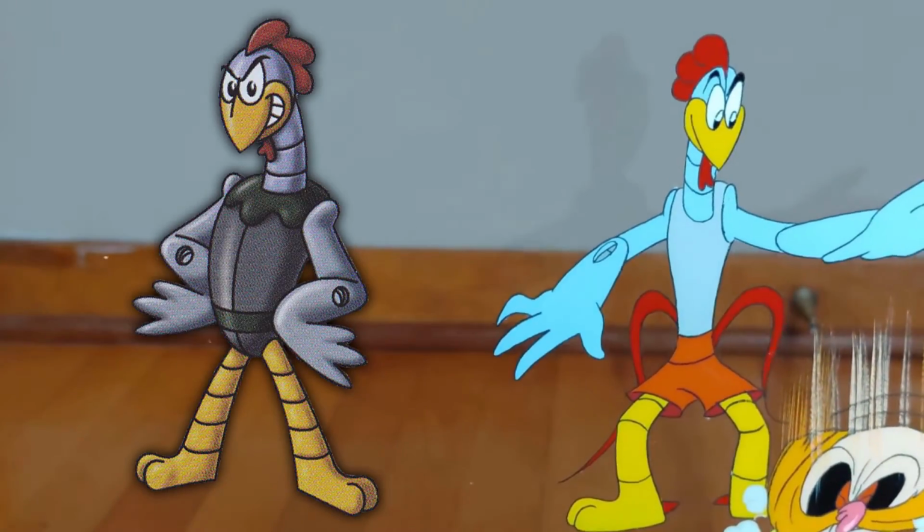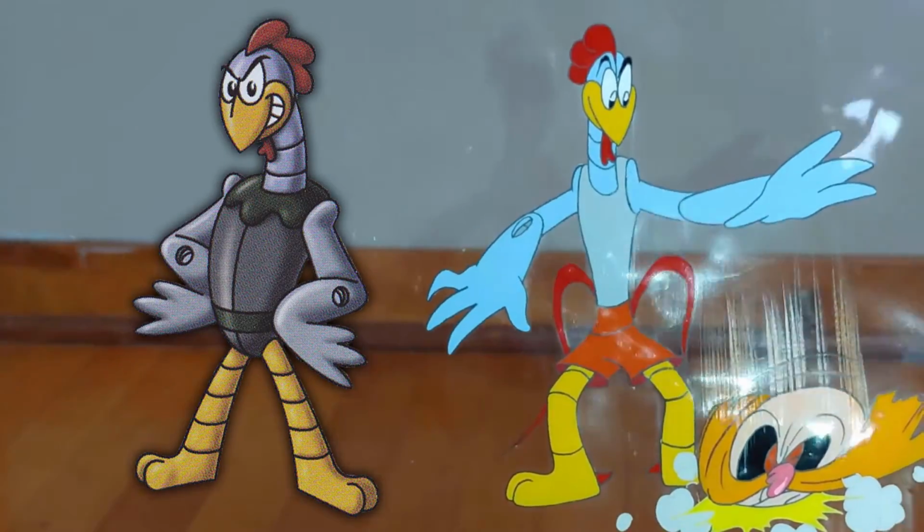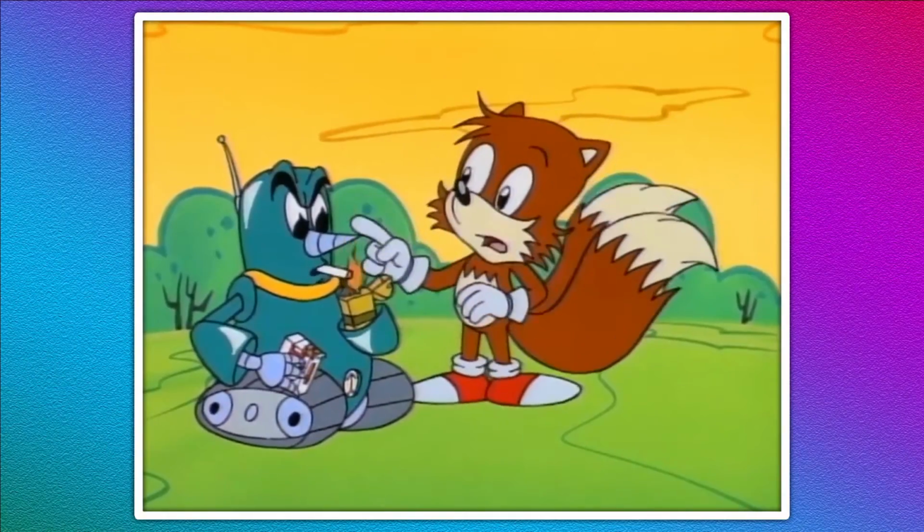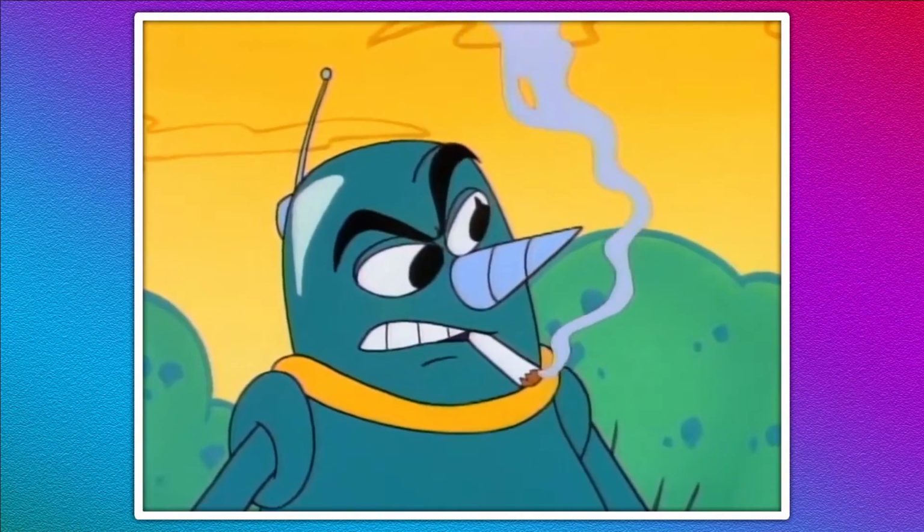I mean, the chicken's wearing a tank top and shorts, which he doesn't wear regularly, so I'm pretty inclined to actually believe that. From what I've seen of the show, it's batshit crazy enough for this to happen, so, you know, that's what I'm going with.